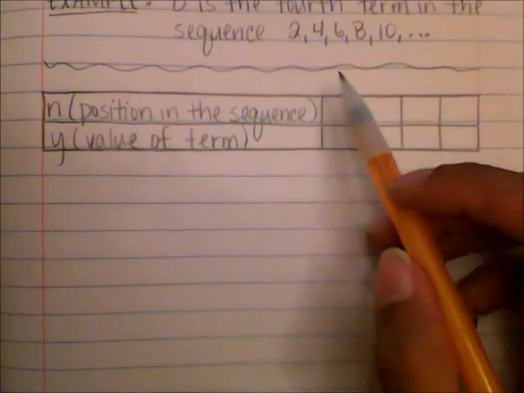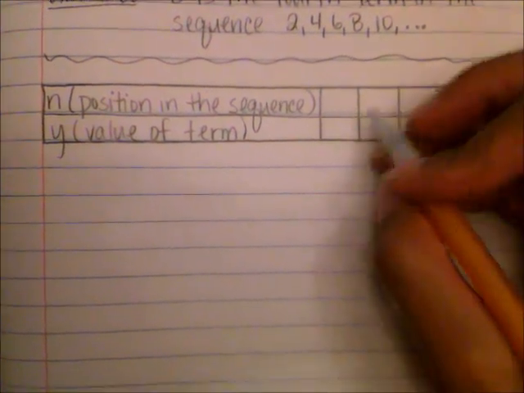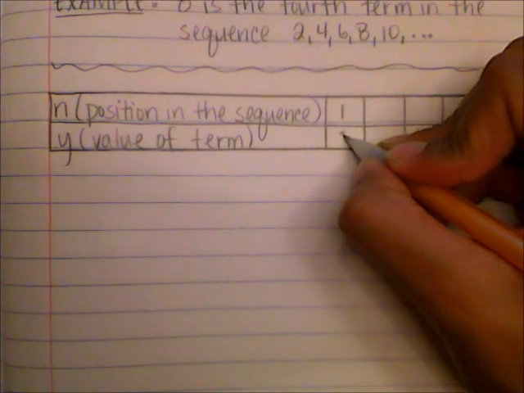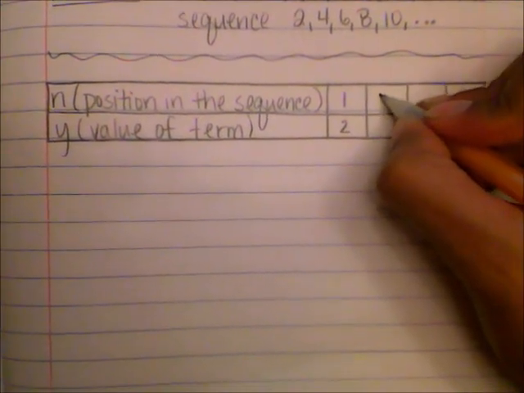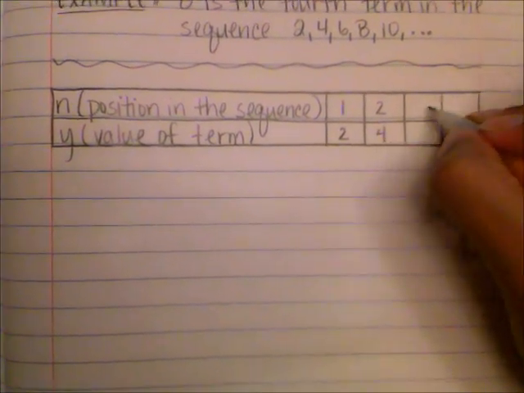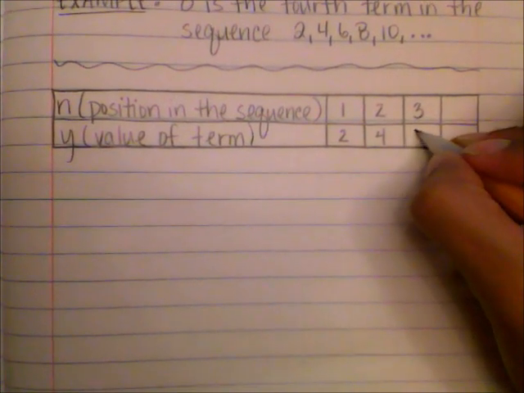Now I'm going to stick with the example I've been using, 2, 4, 6, 8, 10. And the first number in the sequence was 2. The second number in the sequence was 4. The third number in the sequence was 6.